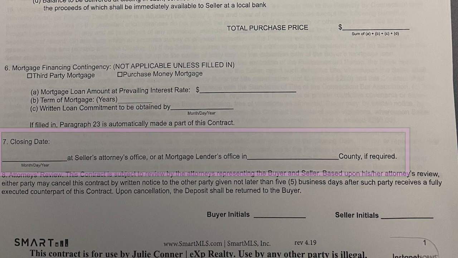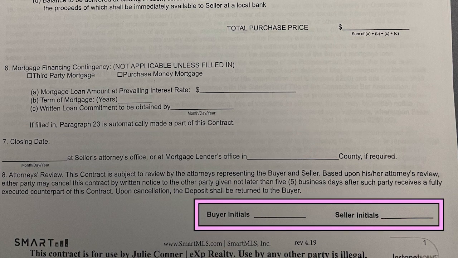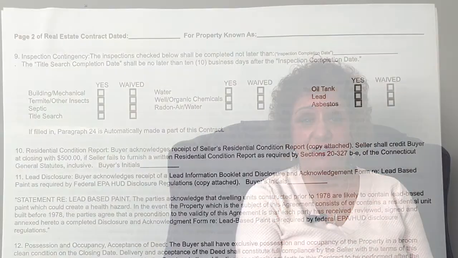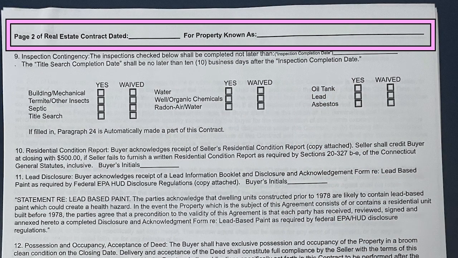If we're in Fairfield, the seller is going to be signing this if they accept the contract, but both buyers are going to be signing this. On each page, number 2, on the top of it, you're going to put the date. You're going to be putting the property address on the top.